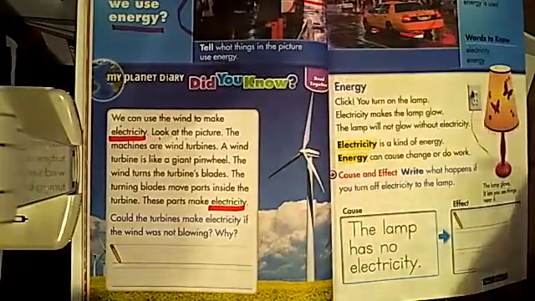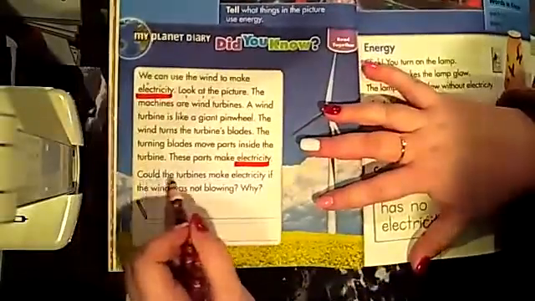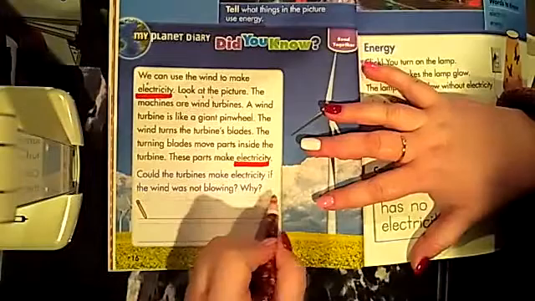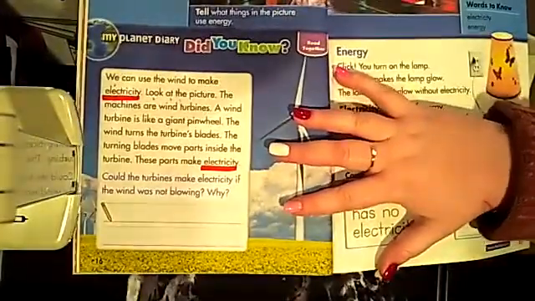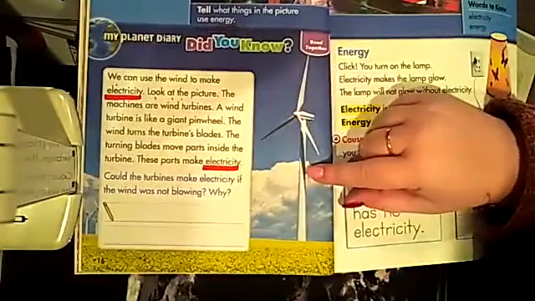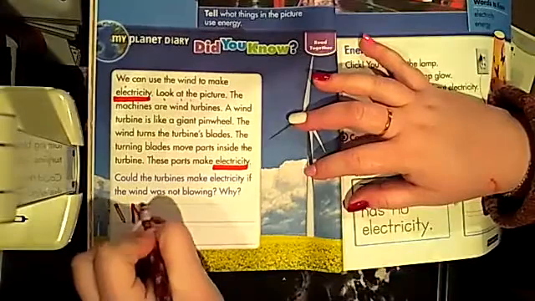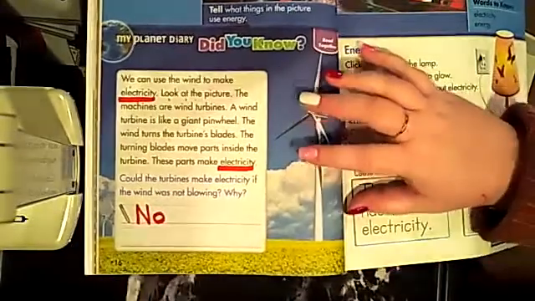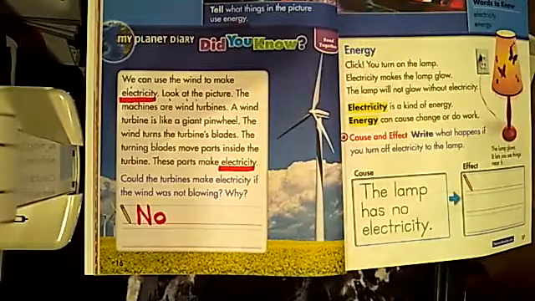So you're going to grab your pencil. Now, Miss Wilhelm is using her marker, but you're using a pencil. Could the turbines make electricity if the wind was not blowing? Why? So first I need to think to myself, yes or no. If the wind was not moving, would they still make electricity? No. So no. Oh, and make sure you have a capital N. That part's important. No.